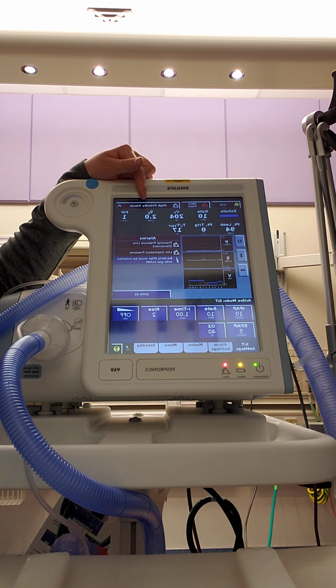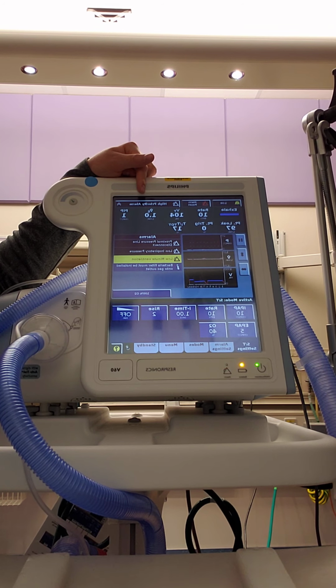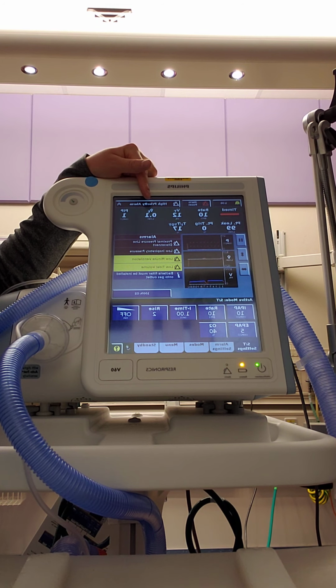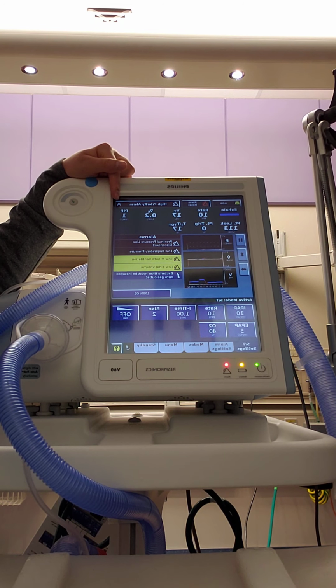This is your minute ventilation. This is the amount you're breathing in 1 minute. So this is much lower. Sorry, I don't have it attached to a patient. So this would be rate times tidal volume, and your tidal volume will be in milliliters. This is your PIP, your peak inspiratory pressure.